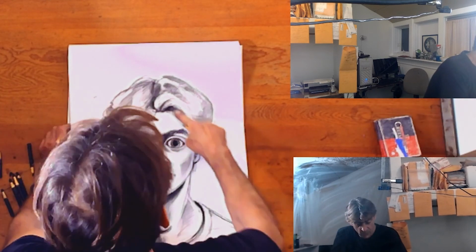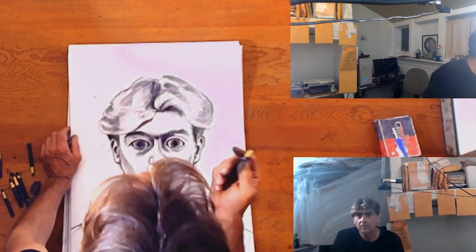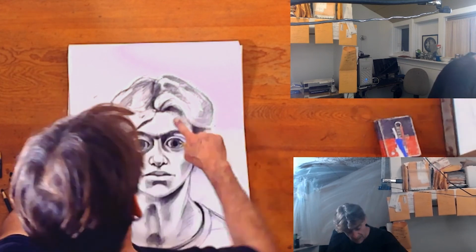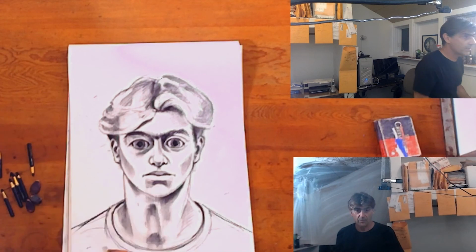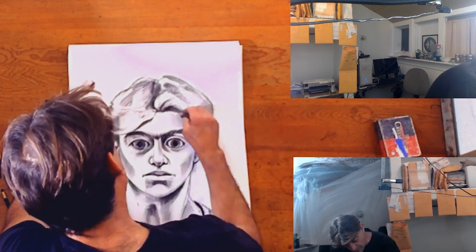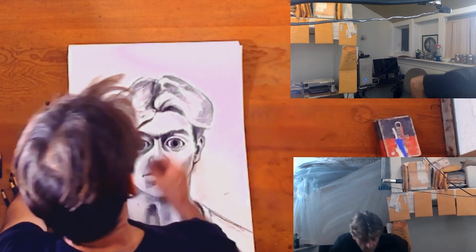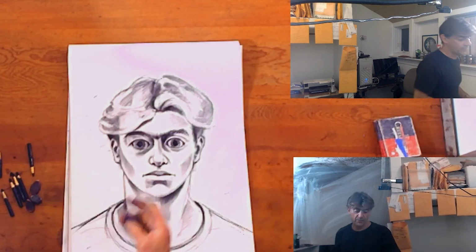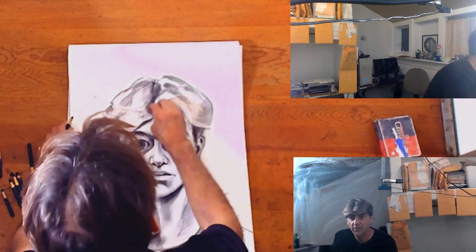Coming down this way, like so. And there's probably a shadow or value change coming off of this side of the head here, dropping in, and then probably have a light there coming forward, which allows you to see that and gives you more spatial depth in relationship to that form.